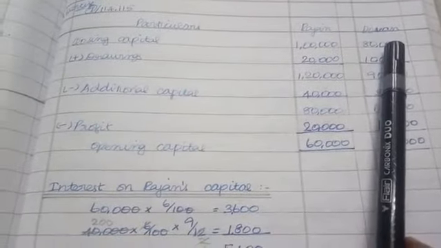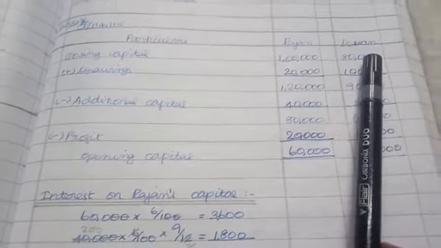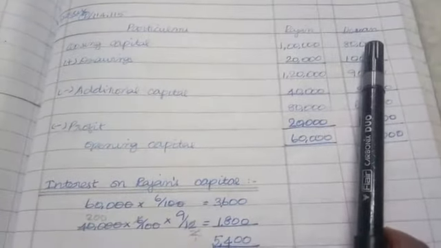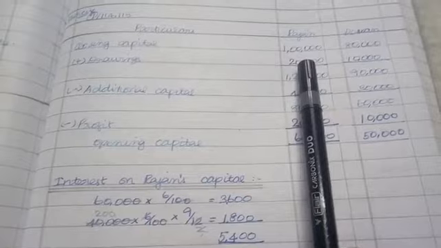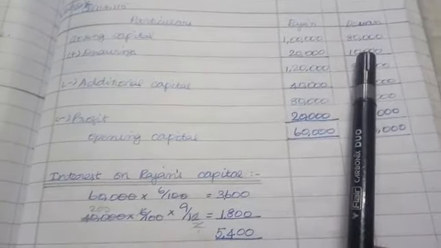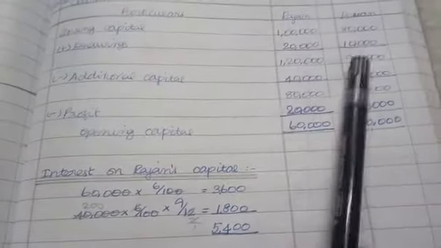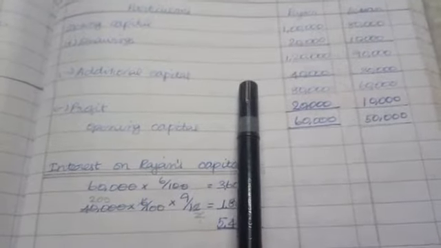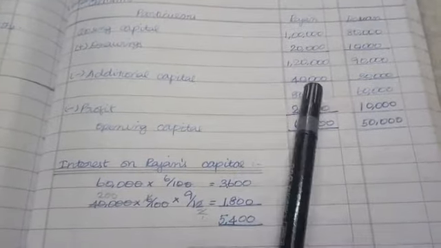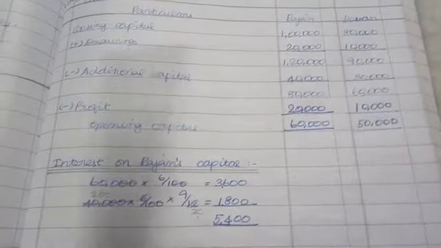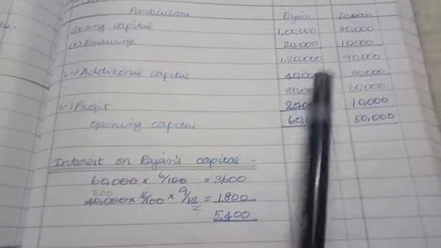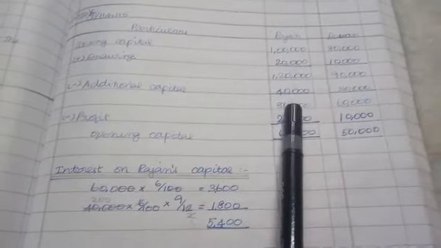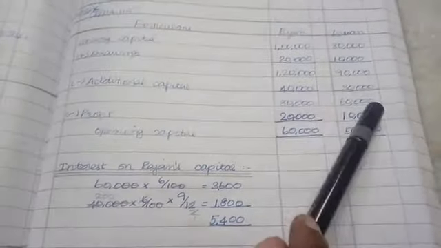Capital at the end: Rajan 1 lakh, Devan 80,000. Drawings of the partners during the year: 20,000 Rajan, 10,000 Devan. It should be added to the closing capital, giving 1,20,000 and 90,000. Then additional capital introduced by Rajan and Devan, 40,000 and 30,000, should be subtracted from the adjusted closing capital. Now we get 80,000 and 60,000.